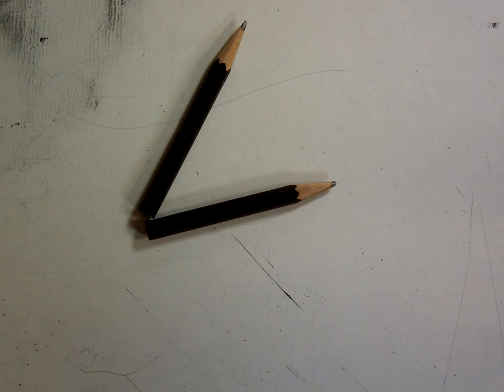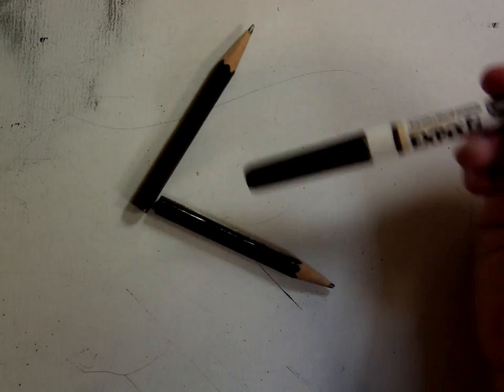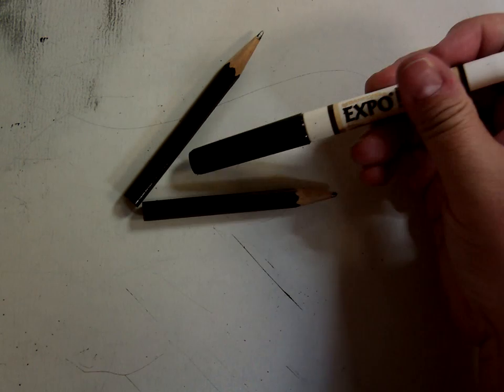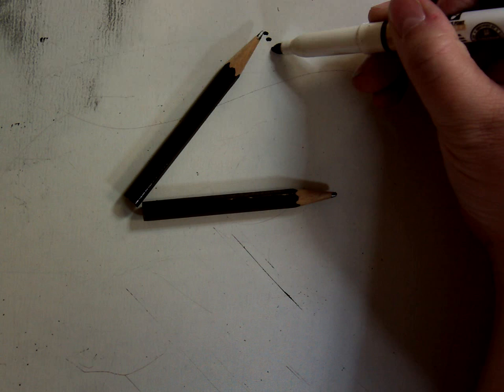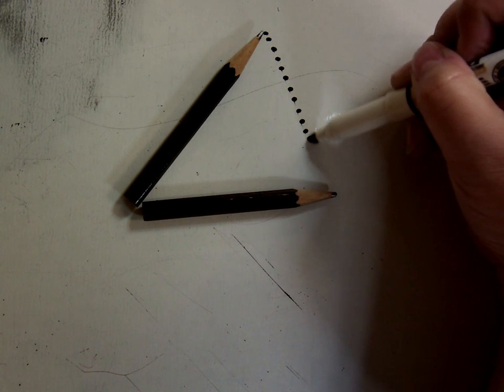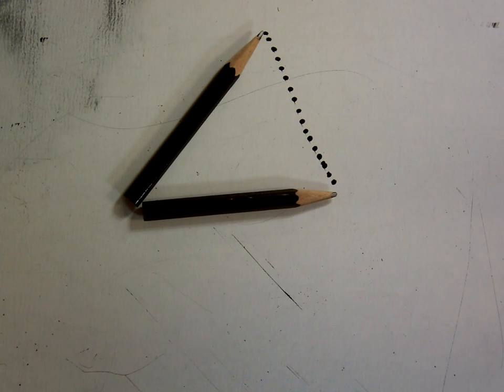How about these two pencils? Okay, this is my triangle. If these two have an angle between them that's this size right here, here's the angle. This right in here is the angle. Then the side across from that would have to be this long.